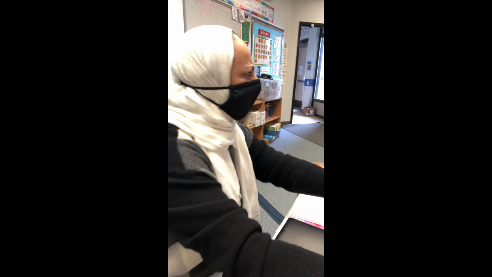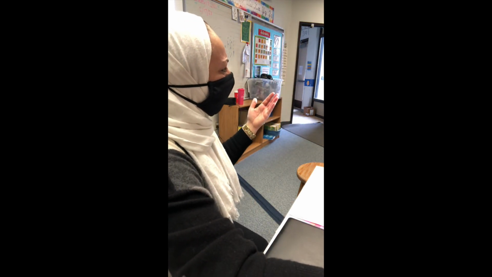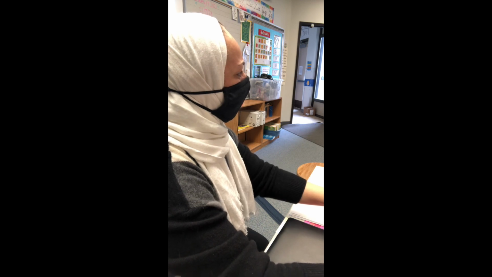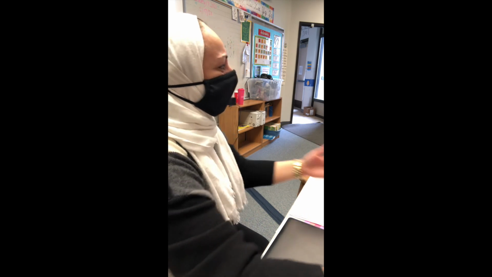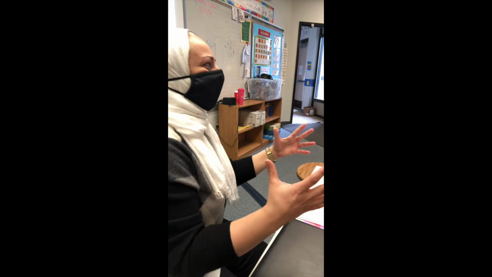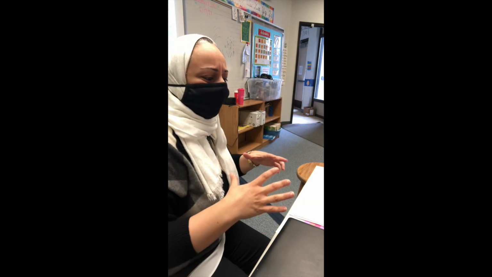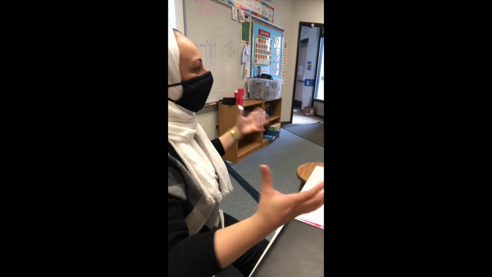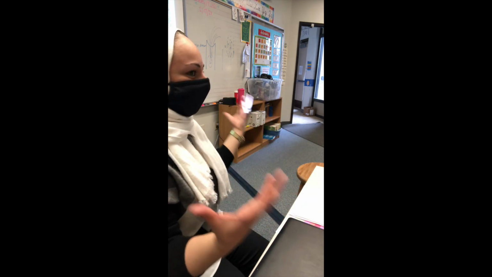And why is it clear? Go ahead, Lauren. It says it's blue and clear because no other lakes or rivers flow into it. Yeah, this lake is isolated, like no other streams or rivers come to it. That's why the water is very clear, pure and very blue.